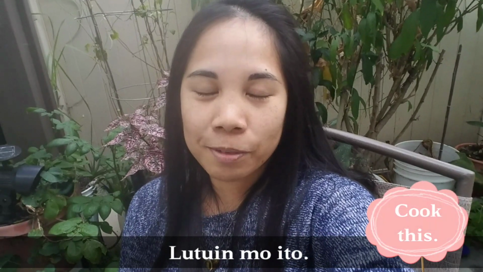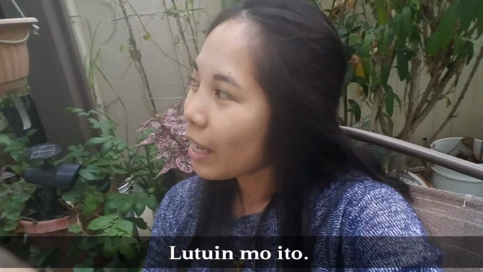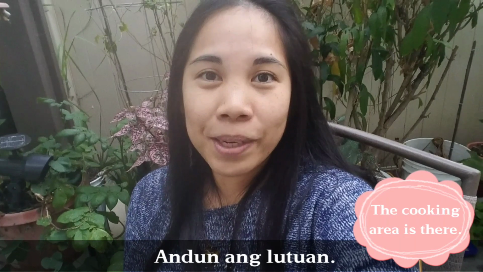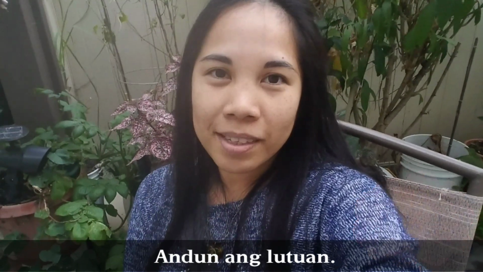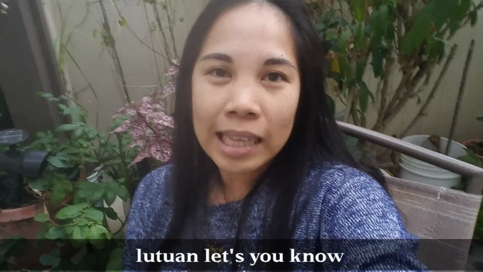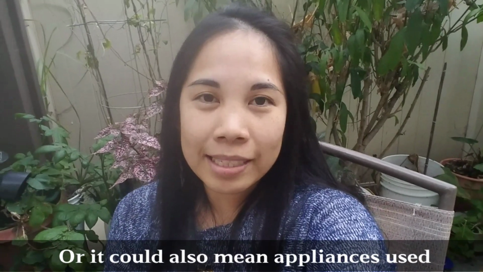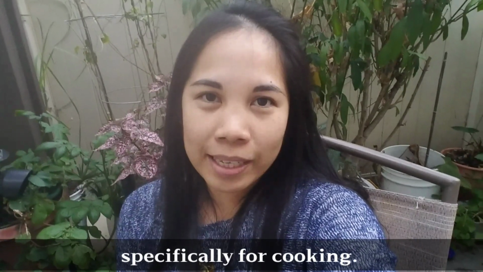Lutuin mo ito. Cook this. Andun ang lutuan. Or the cooking area is there. So, it lets you know, lutuan, lets you know that the area or place is specifically for cooking, or it could also mean appliances used specifically for cooking.